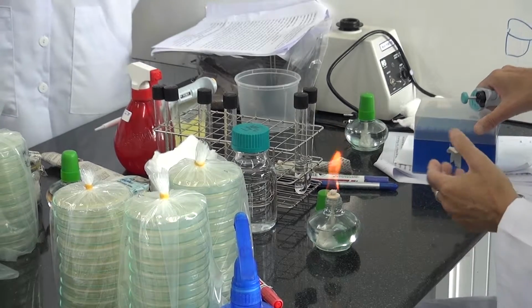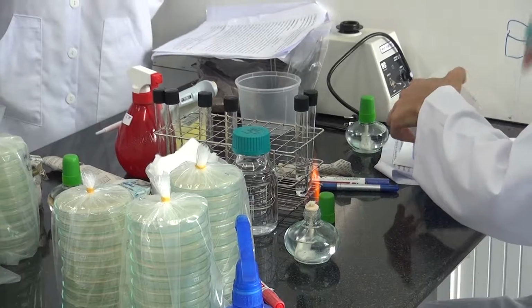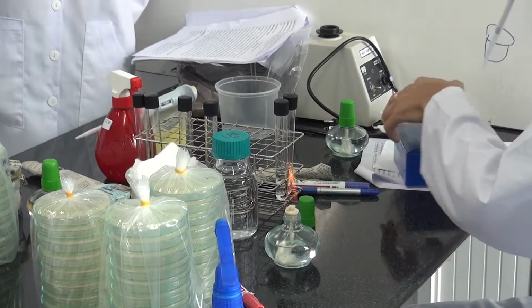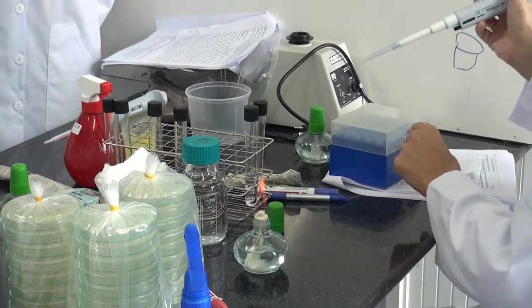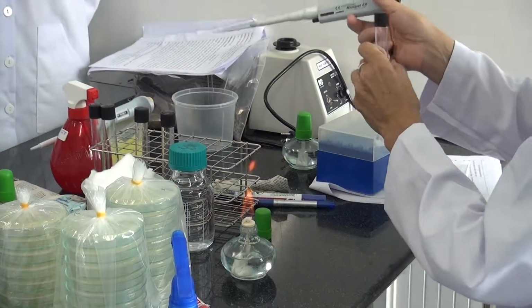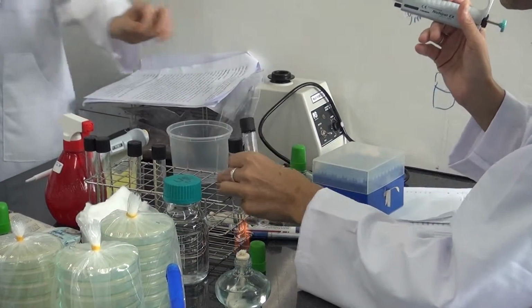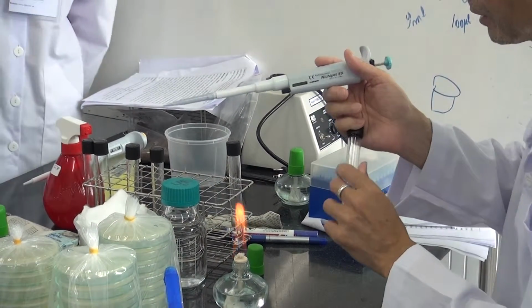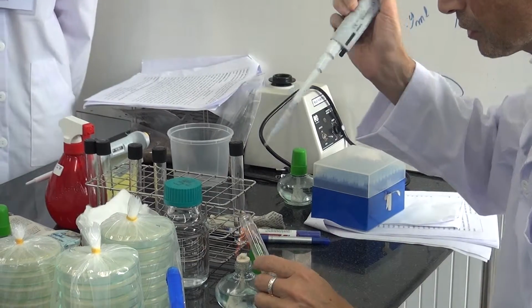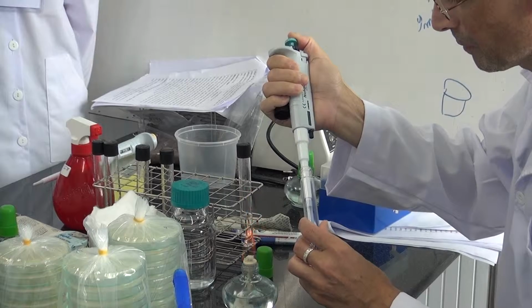Of course, one has to be careful and to work as fast as you can, open the tubes. Okay. Then work near the flame, just like this. Take your sample.